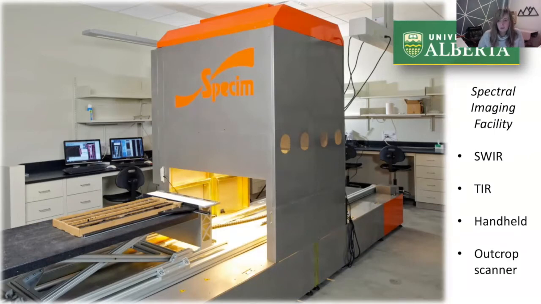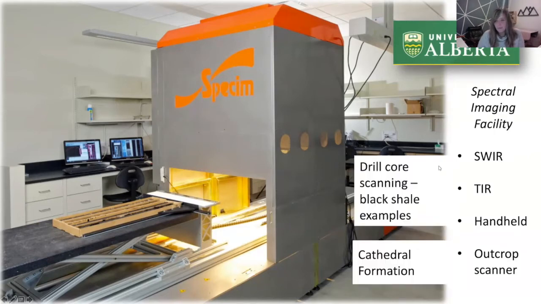So I'll be talking today about the drill core scanner with some examples from some organic rich black shales. And then with the outcrop scanner, we'll look at carbonates in the Cathedral Formation, which is a middle Cambrian formation exposed in the Rockies in Canada.